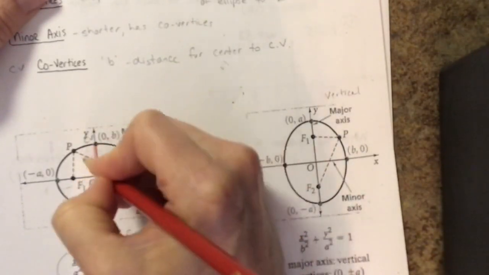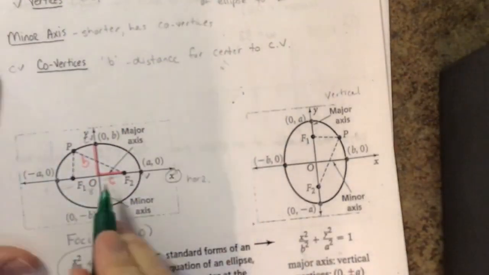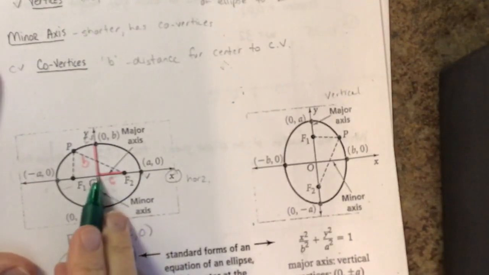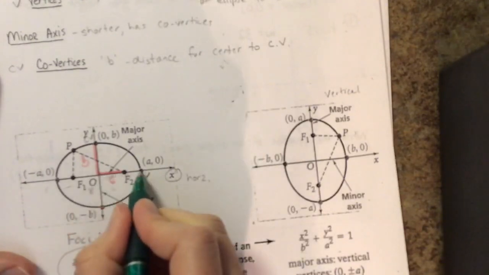What's the distance from the center to a co-vertex? That is b. Now notice, there's one more distance, the distance from the center to a vertex. This is the longest distance.